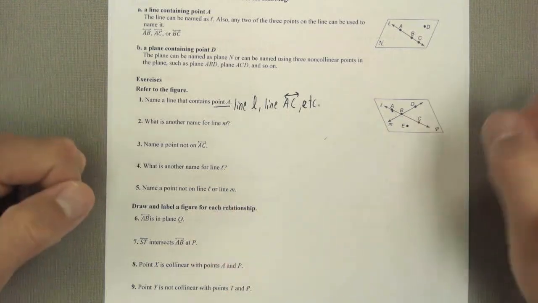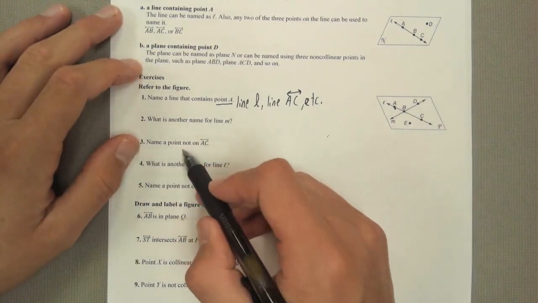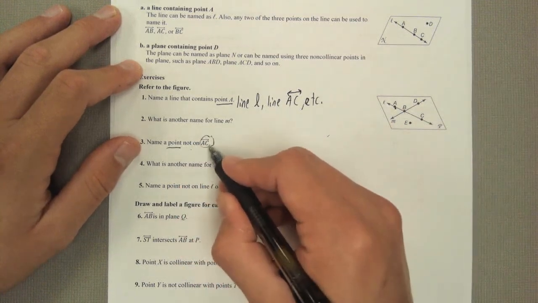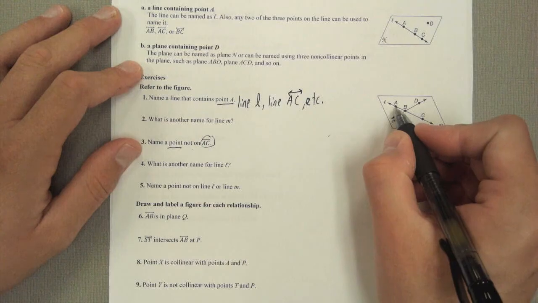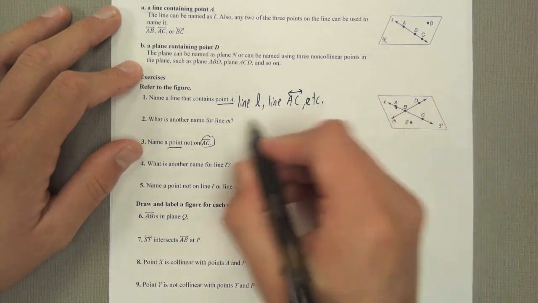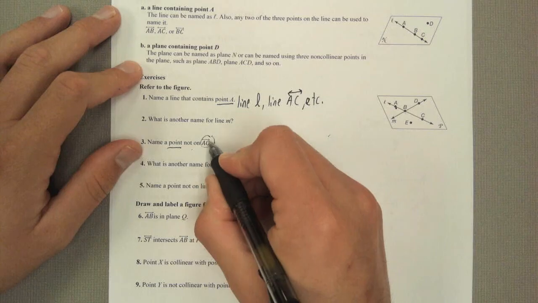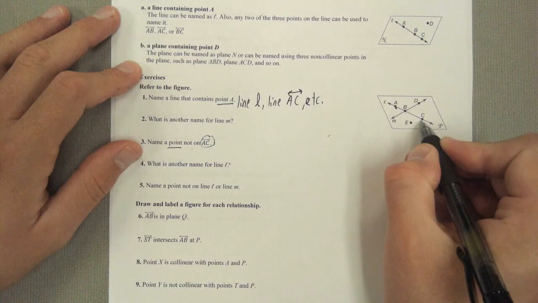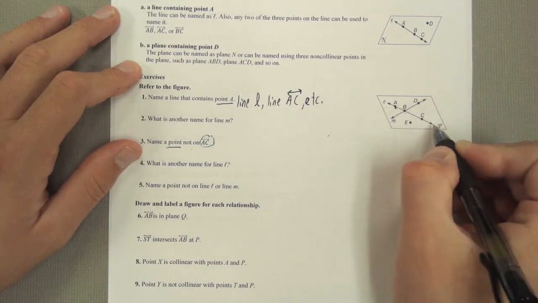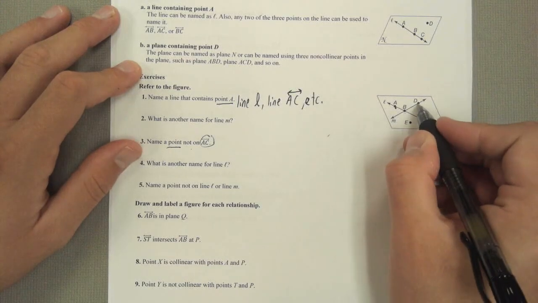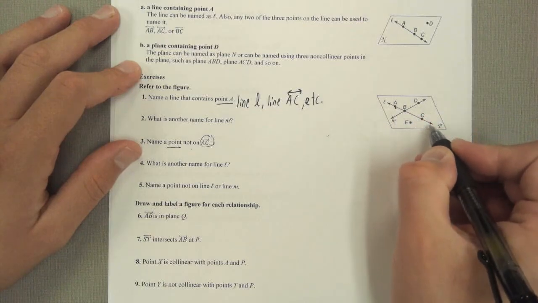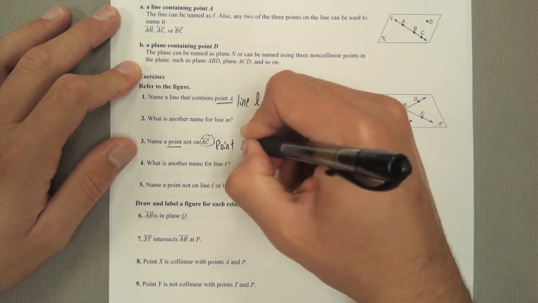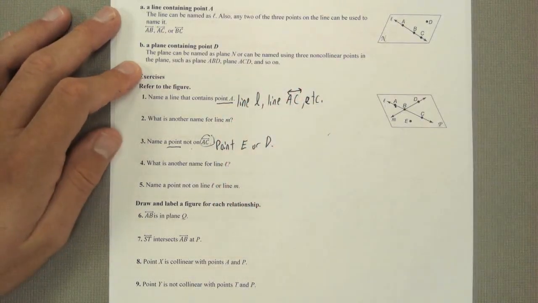This is all how we interrelate with things. Let's do one more. Name a point not on AC. So we have to identify what AC is. Here's A, here's C. So AC, notice my little symbol. That's the line symbol. I know it's a little bit hard to see here. That is referring to this line right here. So a point not on AC. Well, we've got a few. D is not on this line, E is not on this line. So either one, we'll go with point E or D.